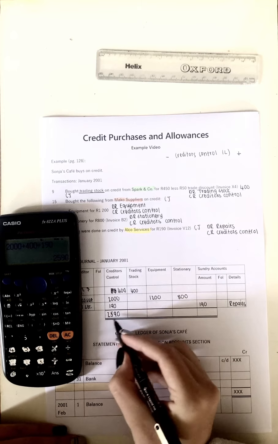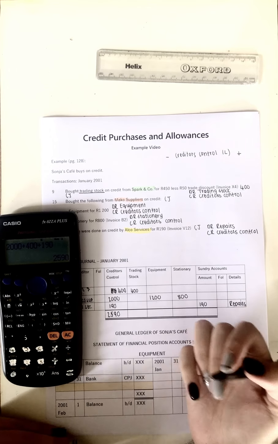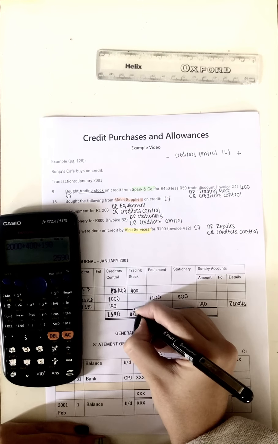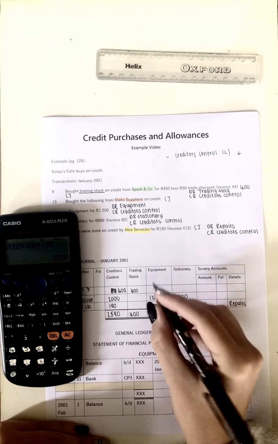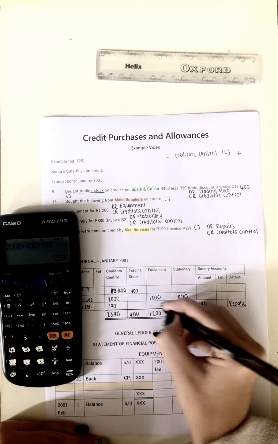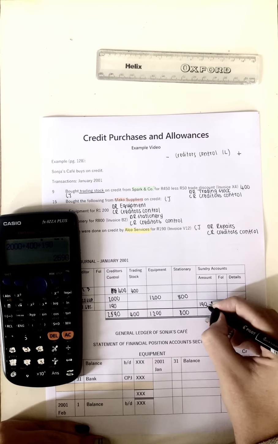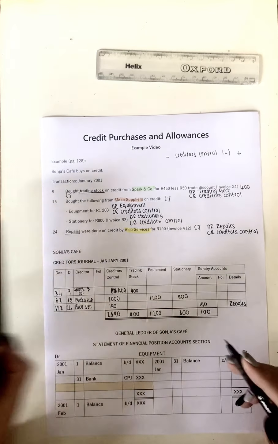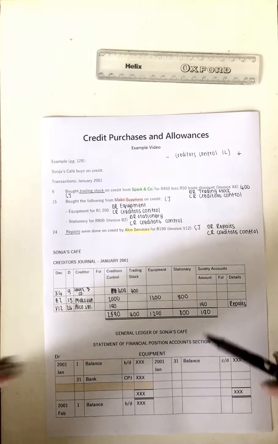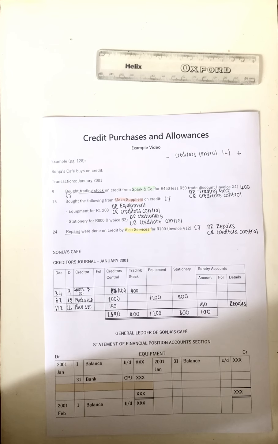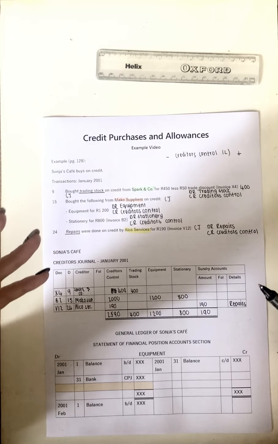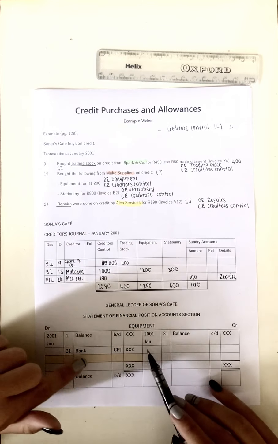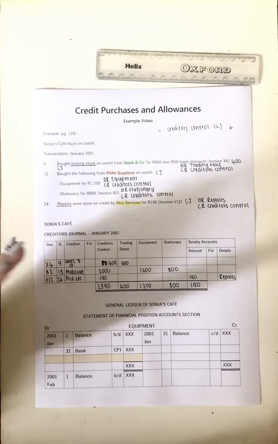So this amount gives me an idea of how much in total I purchased on credit. Then trading stock is 400. So I can see the total of trading stock I bought on credit. Equipment, 1,200. Stationery, 800. And repairs, so sundry accounts is 190. Now it's important to note that this is just 3 transactions, but you guys might have more in your exercises. I'm just doing 3 different ways of how they would ask this. Okay, then if we look at our general ledger, now to save time, I've put in the normal transactions that you guys would have put in.